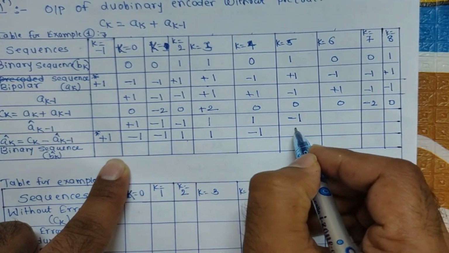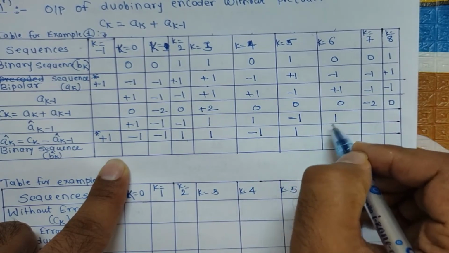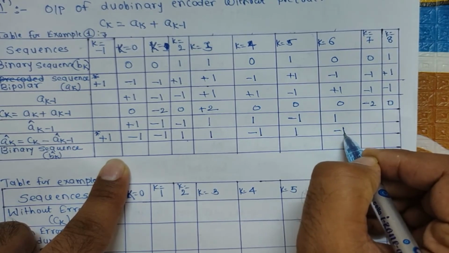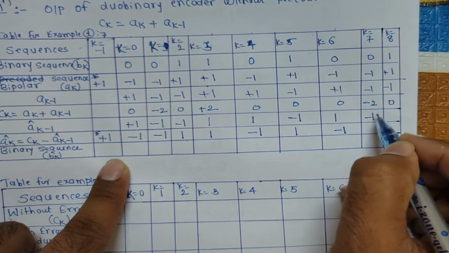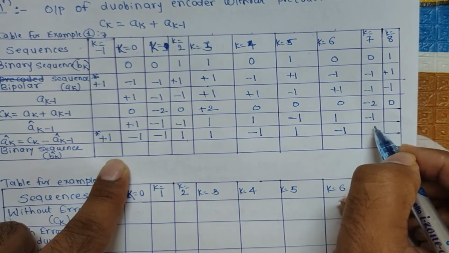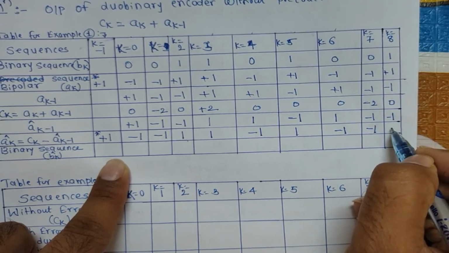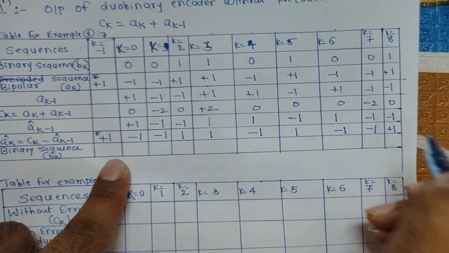0 minus (-1) is +1. Now this 1 is going here. So 0 minus 1 is -1. This -1 is here. So -2 minus (-1), so this is -1. And this -1 is going here. So 0 minus (-1) is +1.